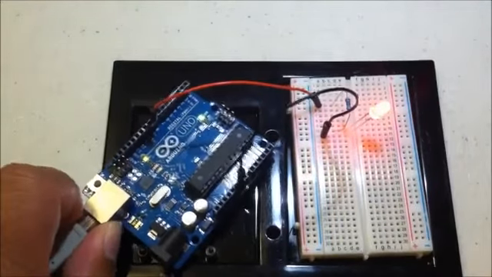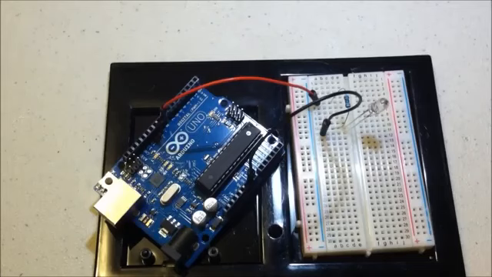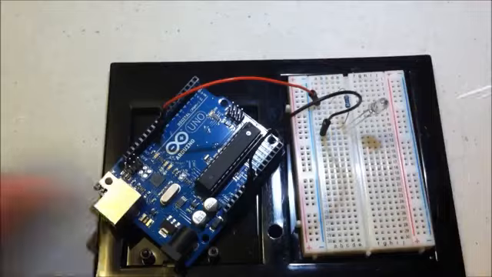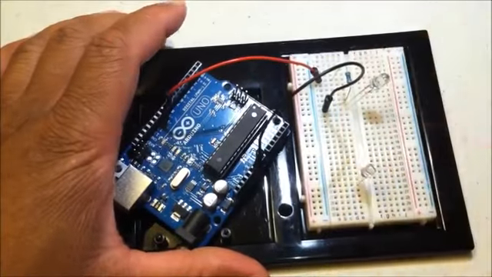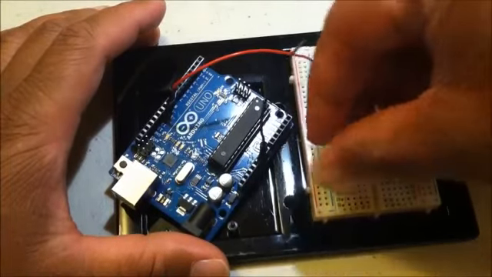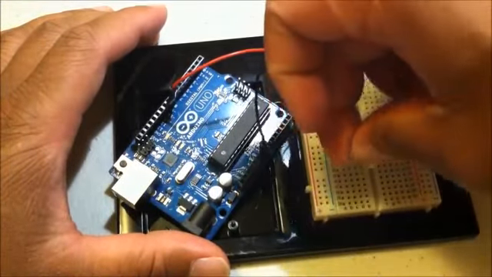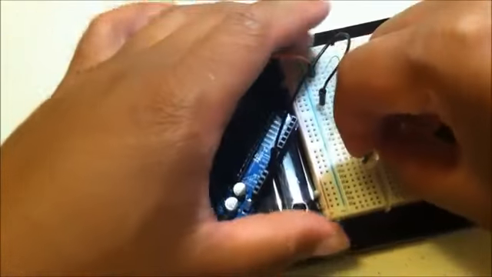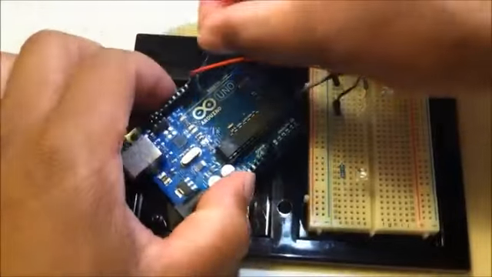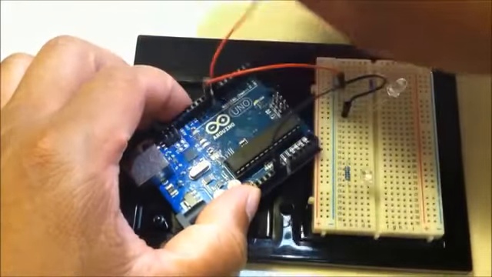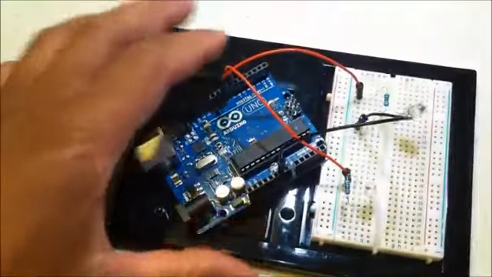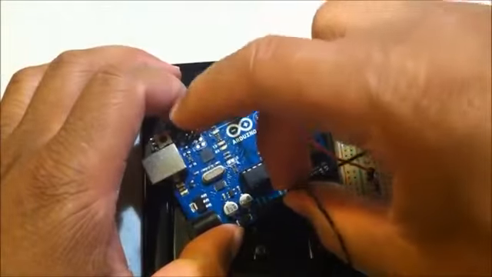Alright, I'm going to add another LED. This time a green one. Like I said before, one leg is shorter than the other, and the shorter one is ground. And again, you always need a resistor in series. Gonna add a second LED, and I'm gonna attach this LED to pin 7 instead. Pin 7. And use the other ground.